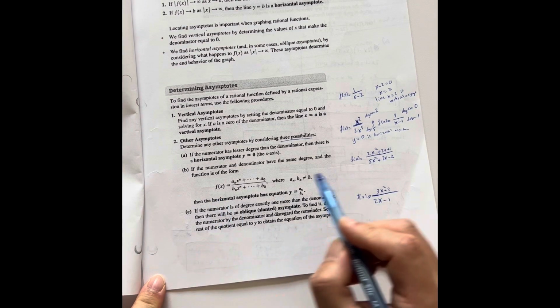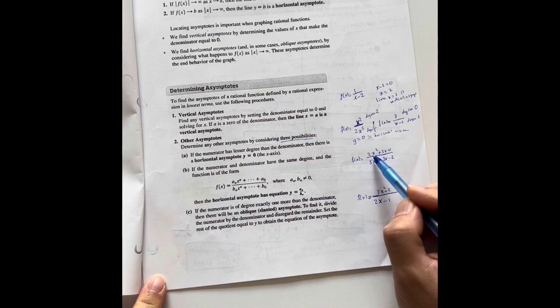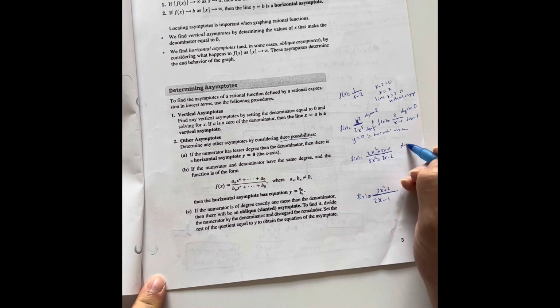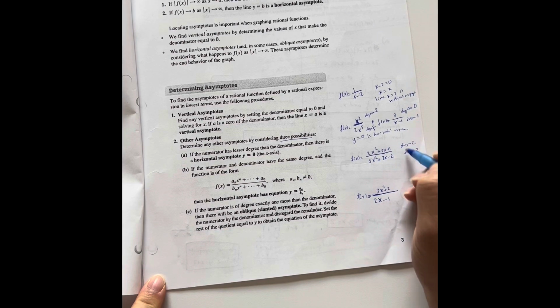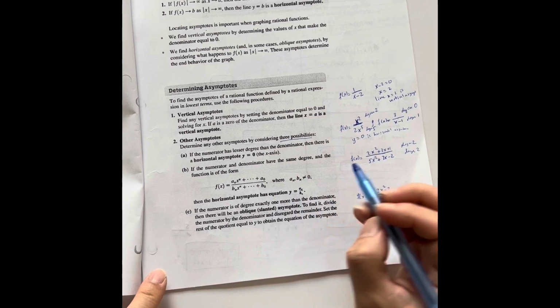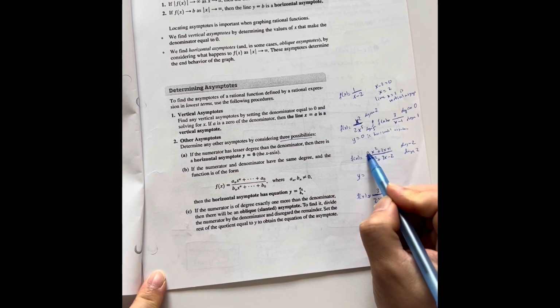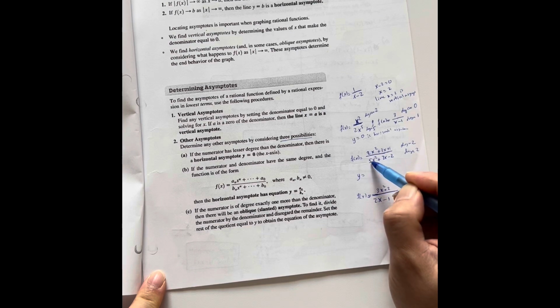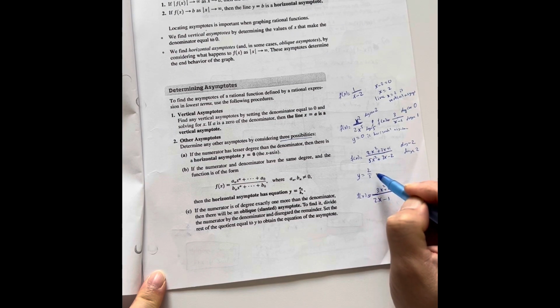For possibility number 2, if they are of the same degree, this is degree 2, and this is also degree 2. If they are the same, then there's going to be a horizontal asymptote at the line y equals the ratio of the coefficients of the highest degree terms. So y equals 2 over 5. This line is going to be the horizontal asymptote.